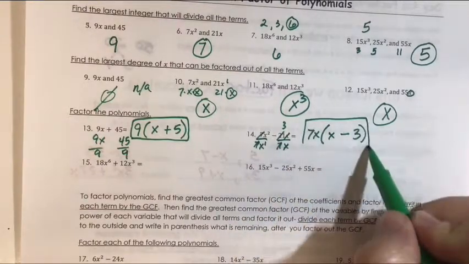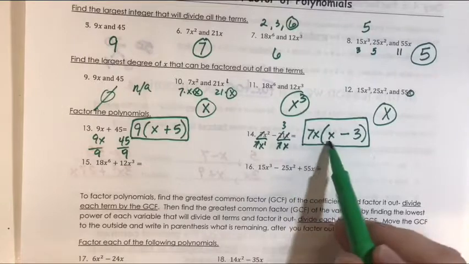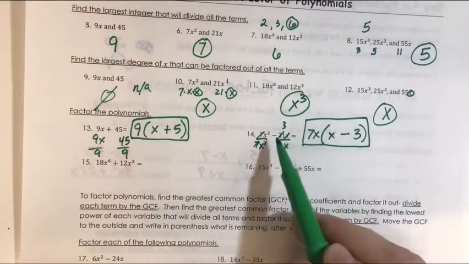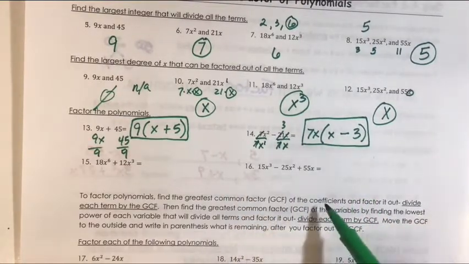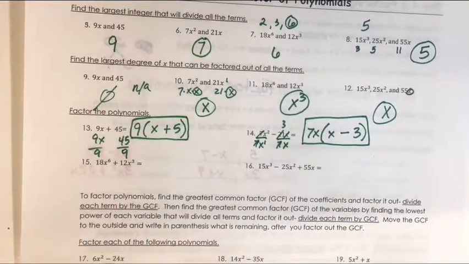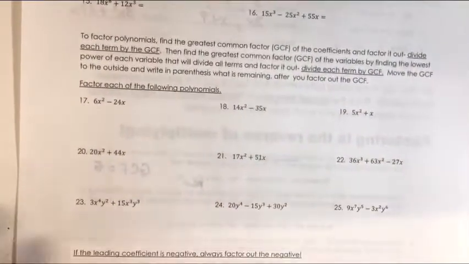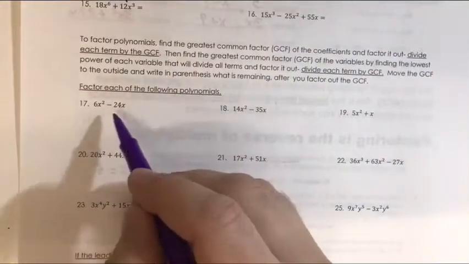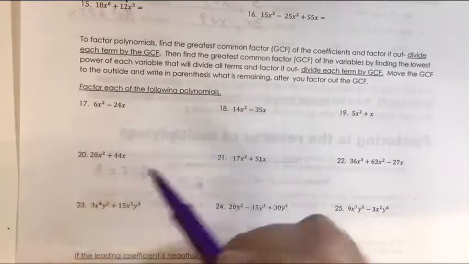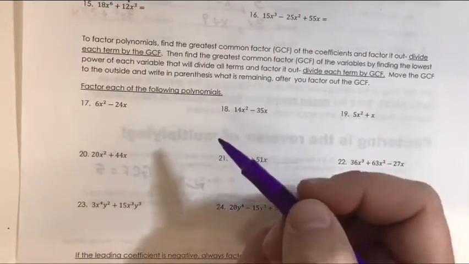To check if you were doing these problems right, simply distribute your answer and see if you get the problem that you started with. So we're going to take a look at those a little bit more in class, but we want to continue on with our video and try and get a little more of the worksheet done. So we're going to move on up. We're going to practice some new problems together, and then I will go through some more in class.